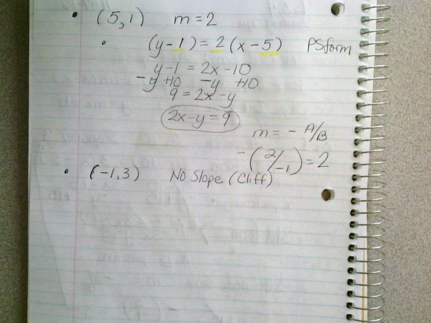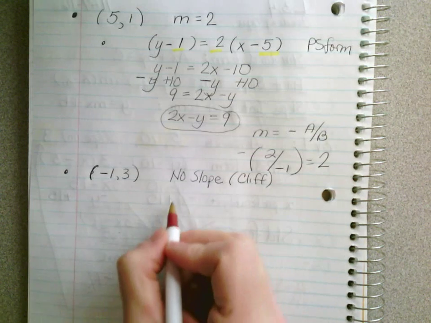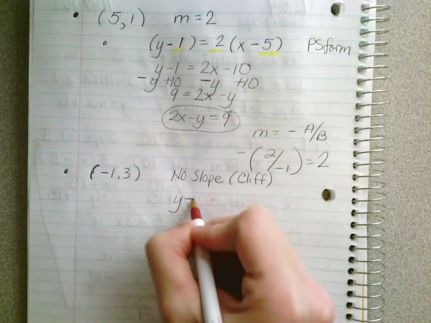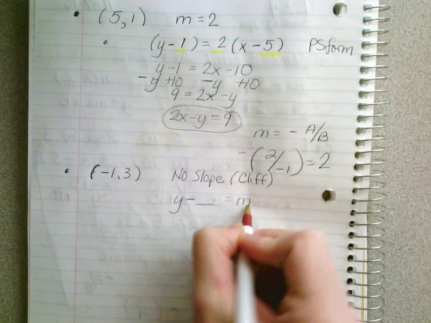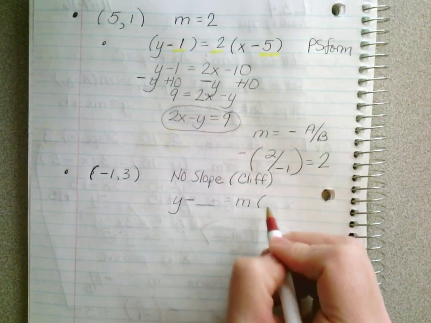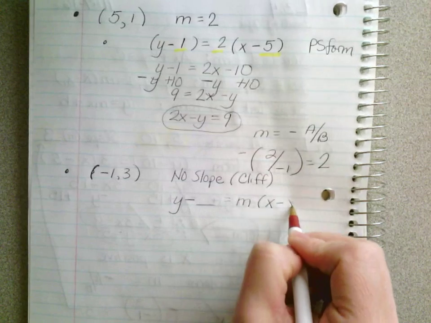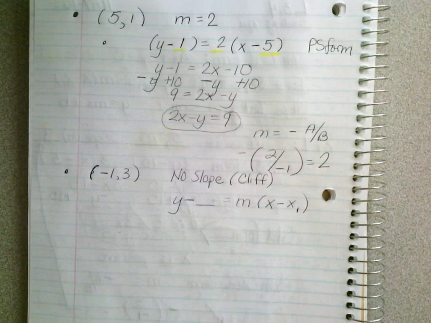No slope. y minus y1 is equal to m times x minus x1. This one's a little bit tricky, honestly.